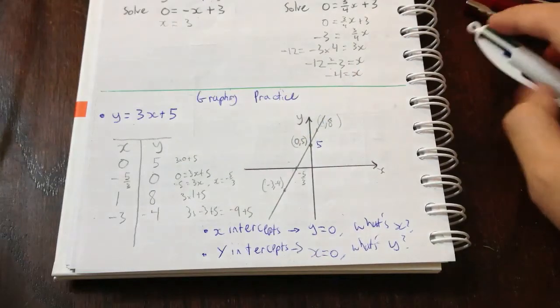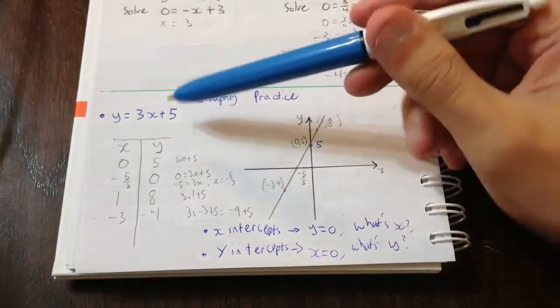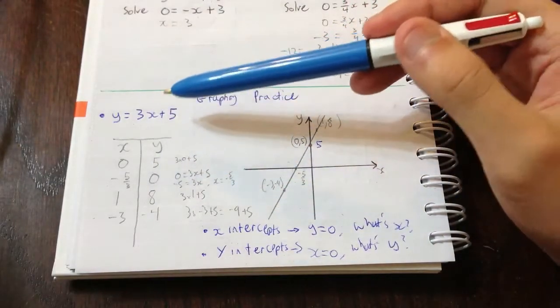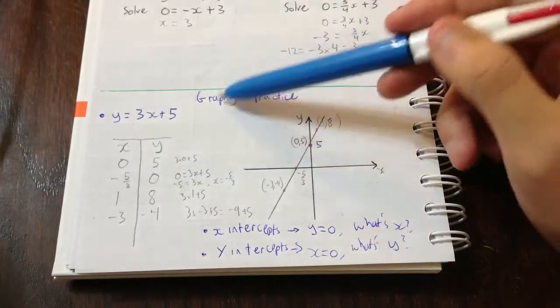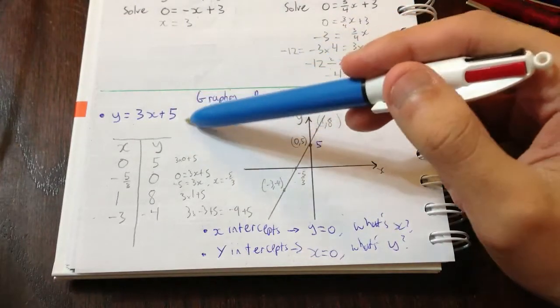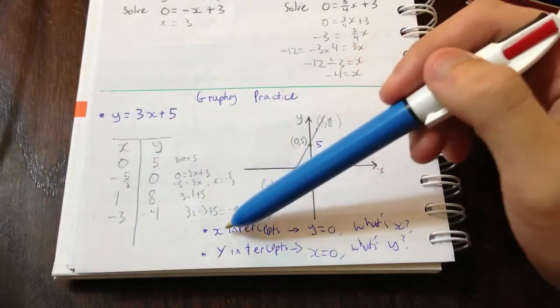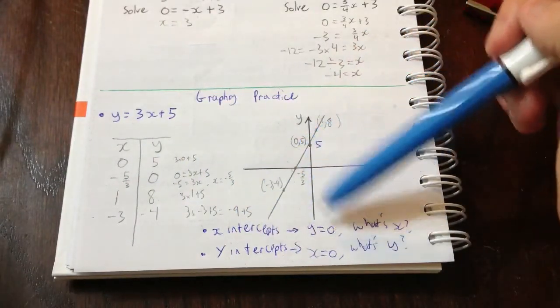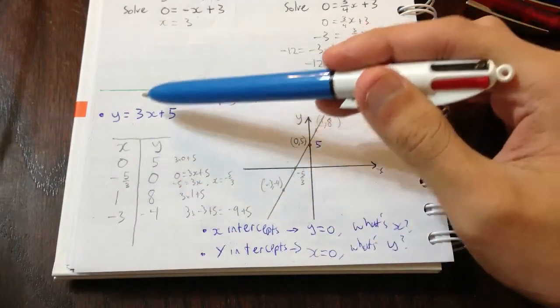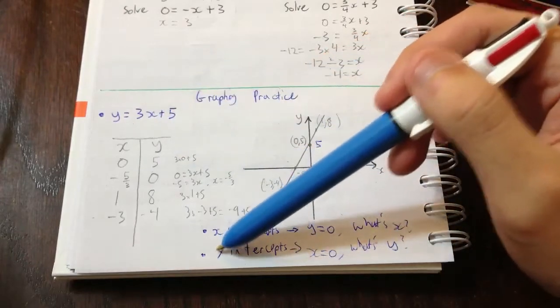Okay? So you can apply that to everything. All other equations, doesn't matter if it's cubics, quadratics, or everything else in terms of functions and things like that. If we want the x-intercept, it's when y equals 0. So all we need to do is put y equals 0, then figure out what x is, whatever the equation is. And the same with y.